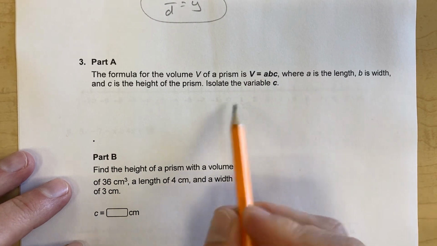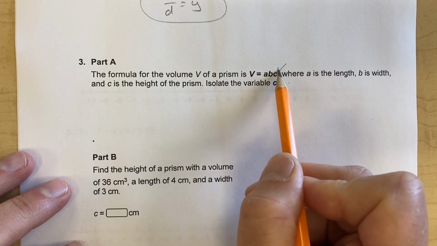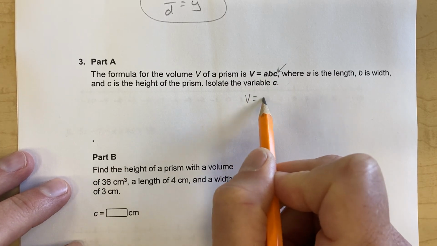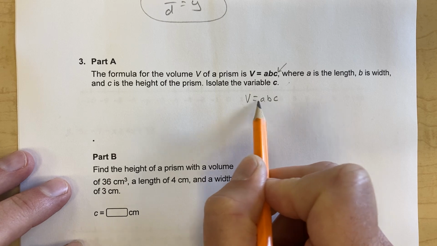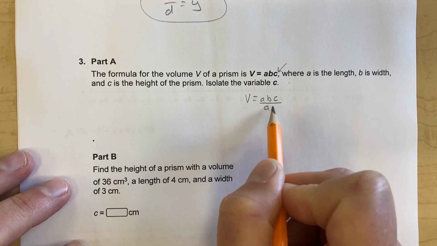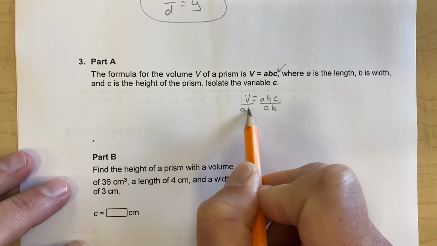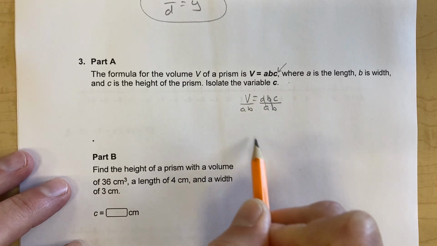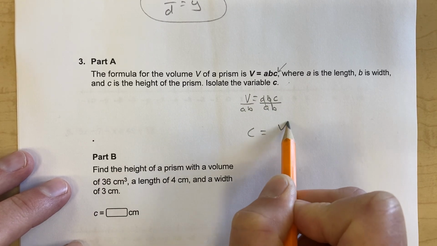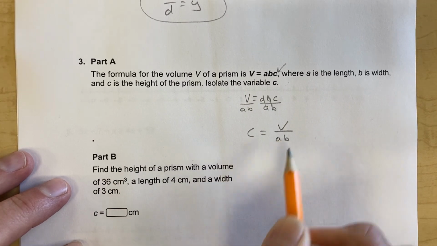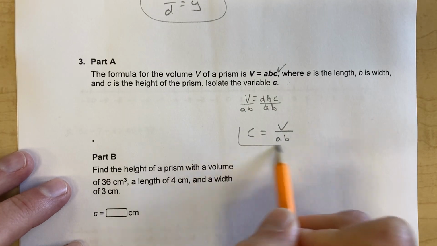Next, we have this formula, v equals a times b times c, and they want us to isolate c. They want c by itself. So if I just rewrite this, c is being multiplied by both a and b, so we can divide by both a and b, kind of knock them out together, all right? And that's going to give us c equal to volume divided by ab. Right, so that's the first part.